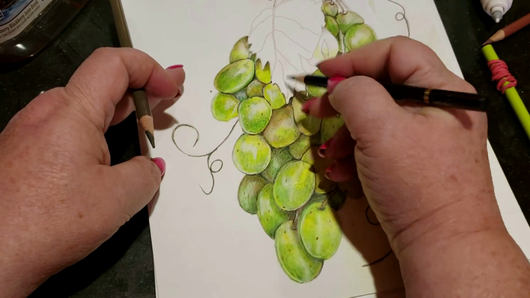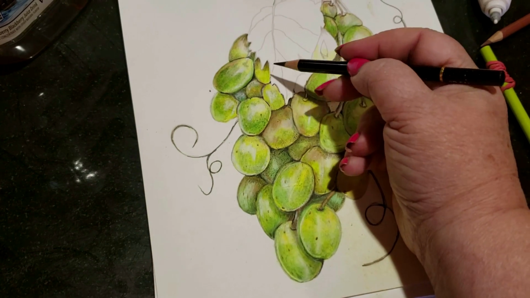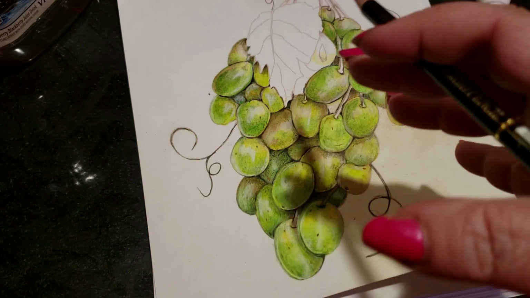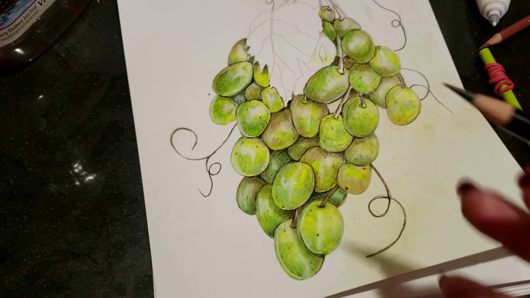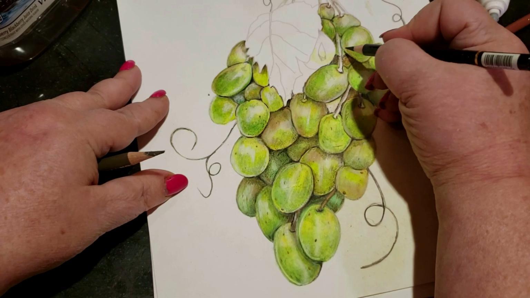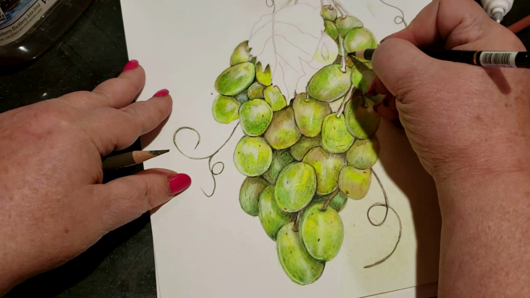Now, as we get closer to the leaf, there's going to be all sorts of cast shadows in here from the leaf coming down, and that's a pretty hard structure. Until I do that leaf, I don't want to do too much in there because I don't want to make it too dark. See, right in here it's the wrong tone.